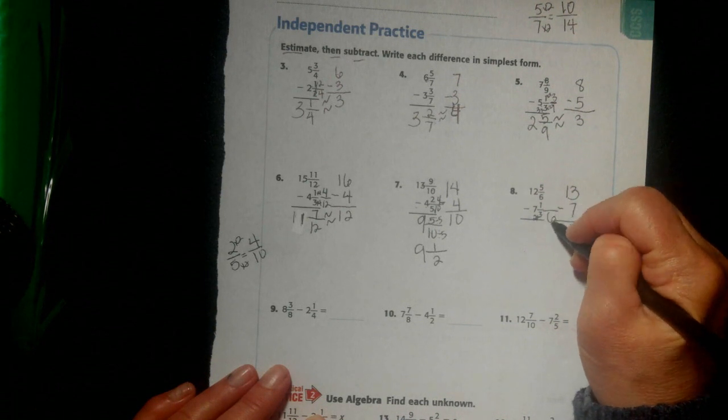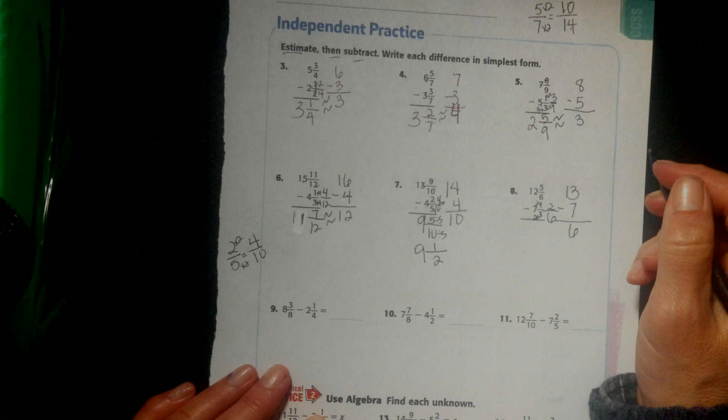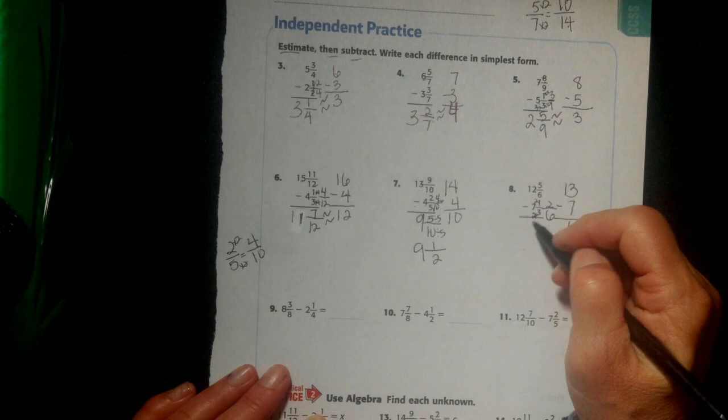2 times 3 is 6. 2 times 1 is 2. So now I can subtract. 12 take away 7 is 5.